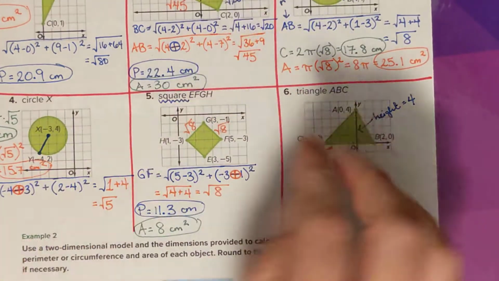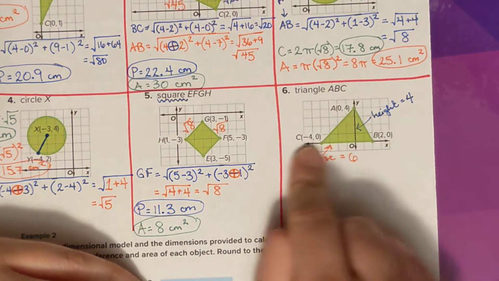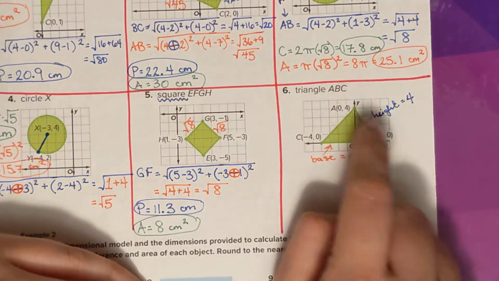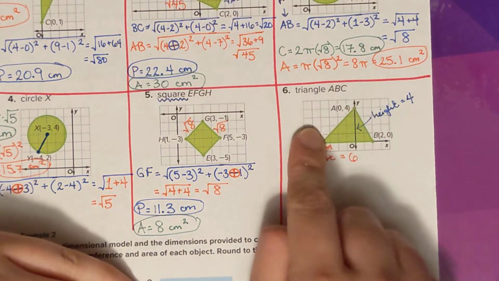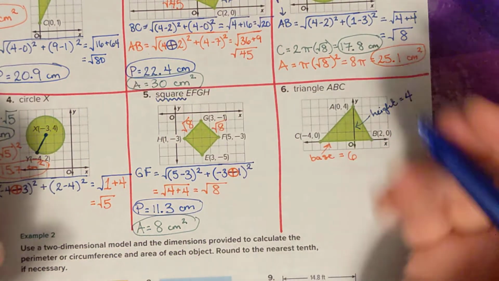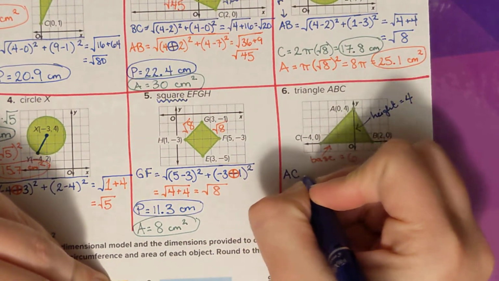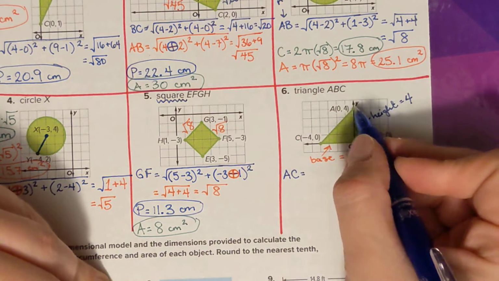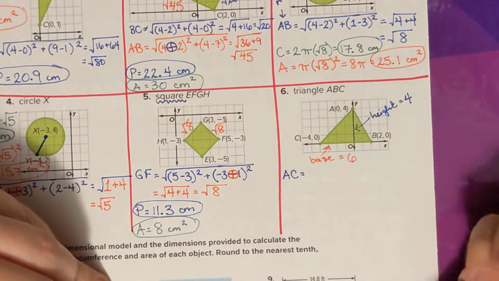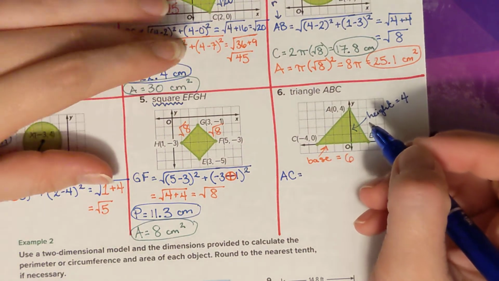But in order to find the perimeter, we have to figure out what these two sides are. Okay? Because you know what this one is. This one's 6. But we got to figure out the distance of those two. So we got to do distance formula 2 times. We got to do distance formula for AC, and then we got to do it again for AB. So I'm just going to start with AC just because it's the first one that I see. No real reason. Okay?